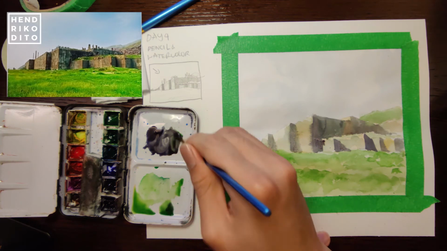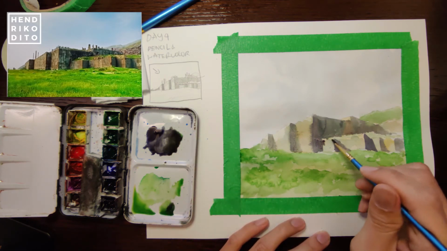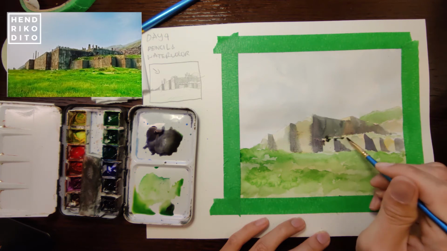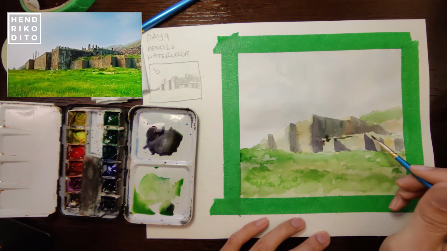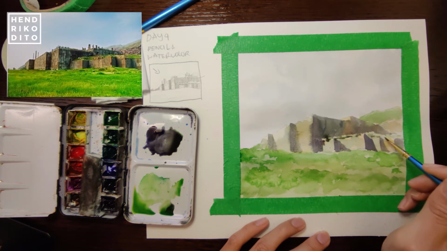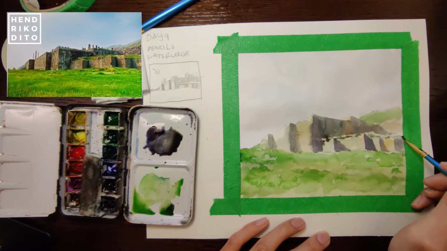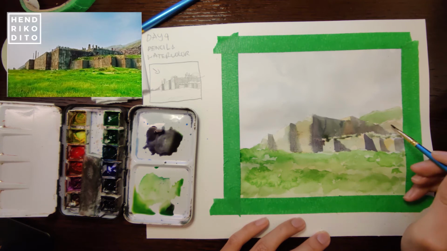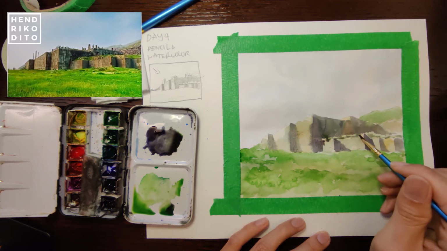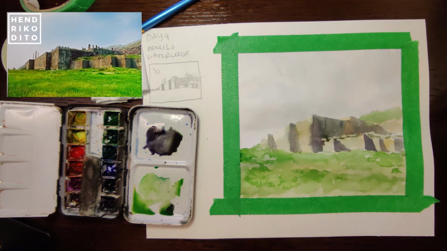I'm going to put some shadows on the grass on top of here as well. Yeah. Now let it dry.